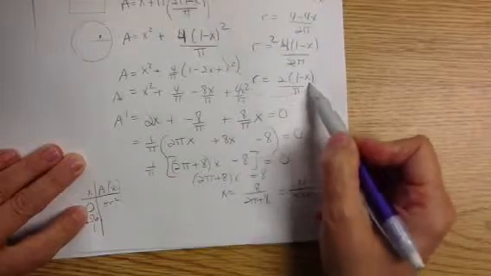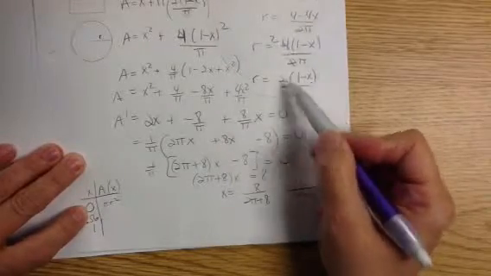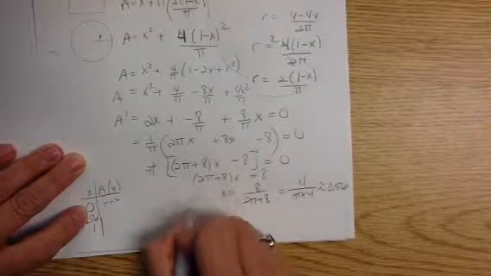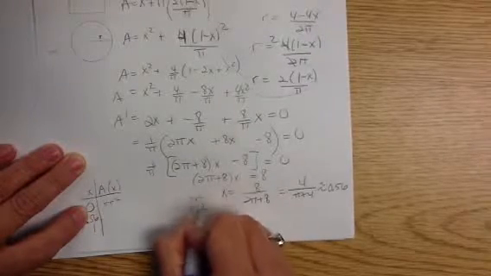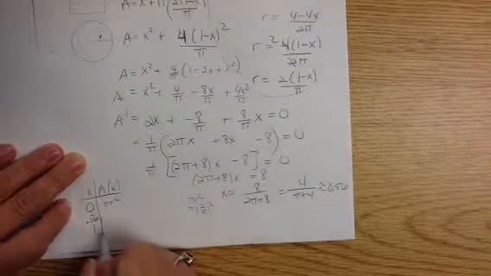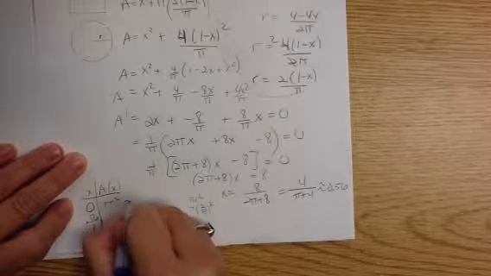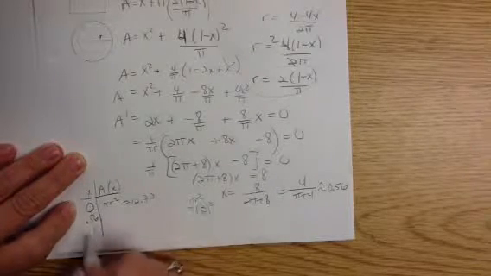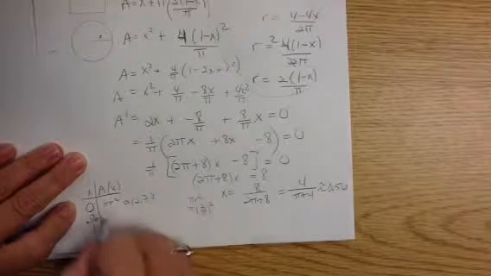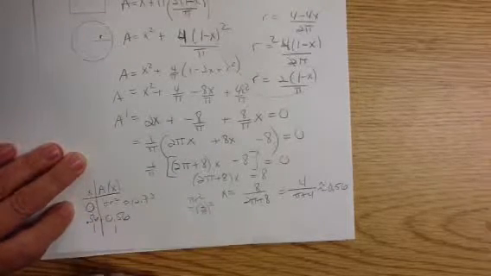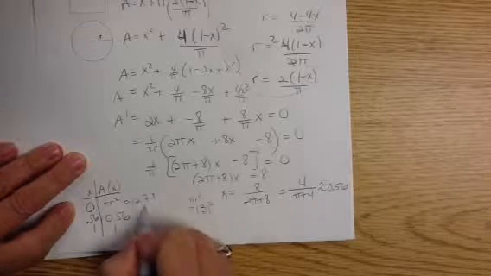So if I stuck in 0, then I'm going to have 2 over pi. So pi r squared, pi over 2 pi squared, and I end up with about 12.73. That's my x. If I plug in 0.56, I get 0.56, and if I plug in 1, I get 1. This ends up being my maximum.